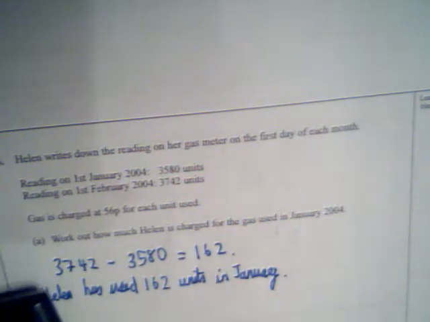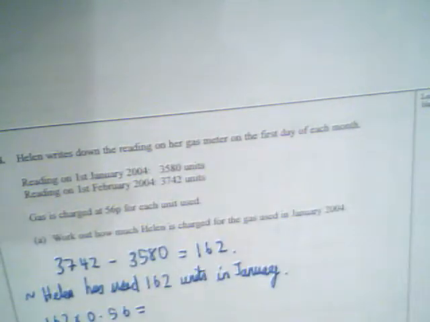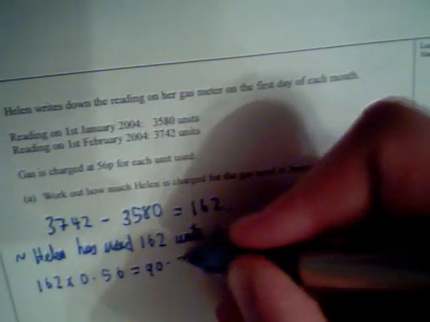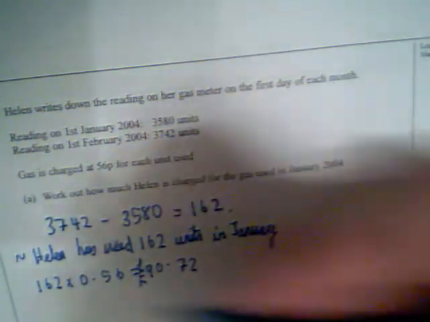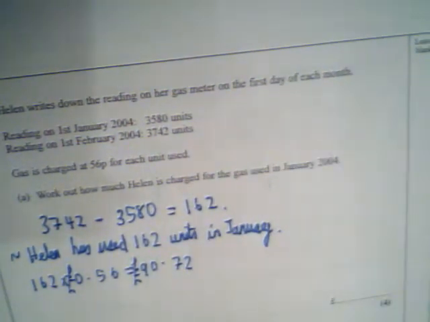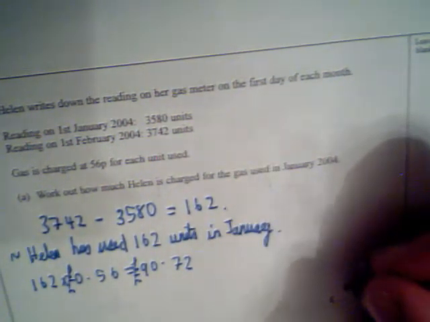So this means that Helen has used 162 units in January. We then times this, 162 times 0.56, which is £90.72. So that's how much she's going to be charged for gas in the month of January 2004.